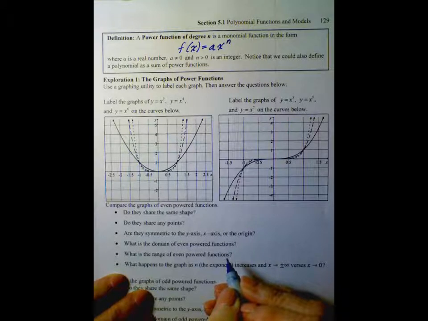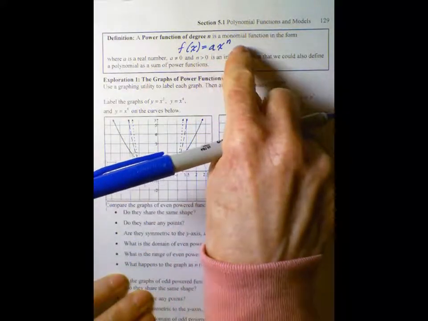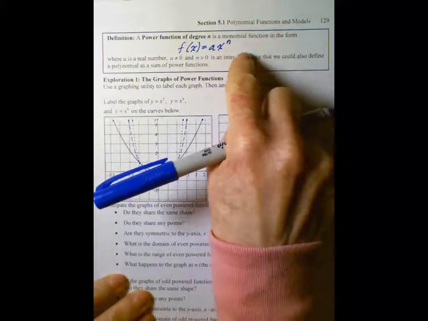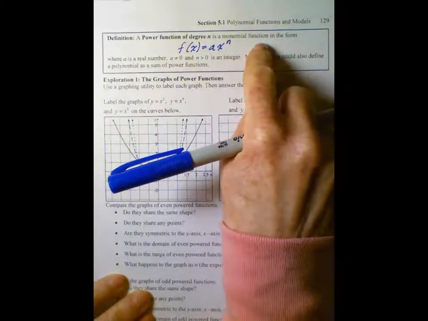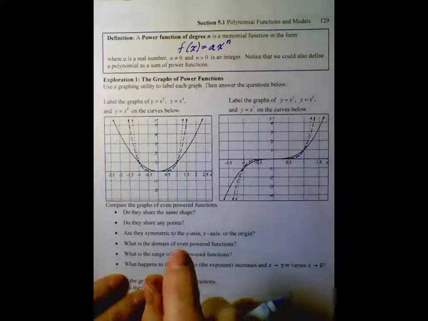Notice that we could also define a polynomial as a sum of power functions. So think about the polynomials. If we take monomials like this and plus a sub n minus 1, x to the n minus 1, it was a sum of several monomials. That's what they mean by that.